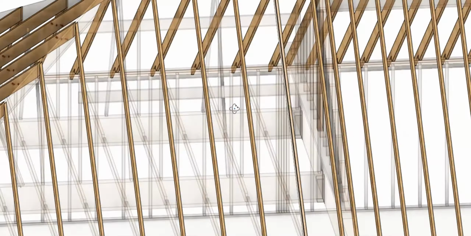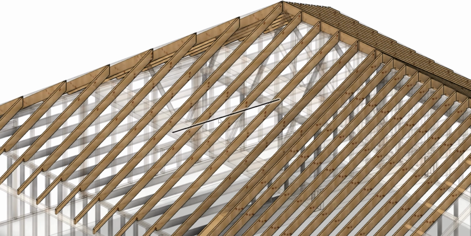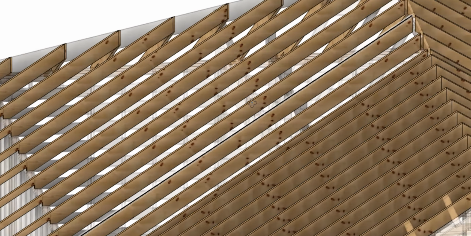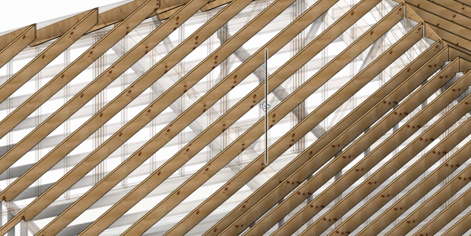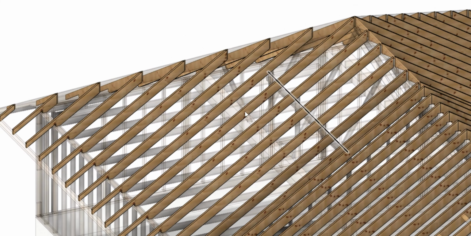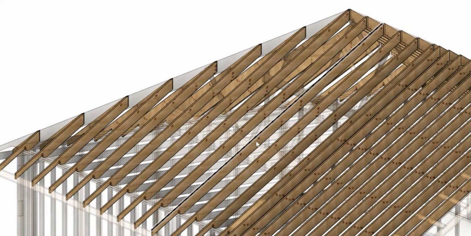Sometimes these are too long to be cut out of one board, and so they will splice these into multiple boards to reach all the way up a roof. And that splice is usually done over a purlin, which I'll talk about in a second. But that basically gives it a support place, so there's no problems with the loads or anything like that. But those are the rafters.